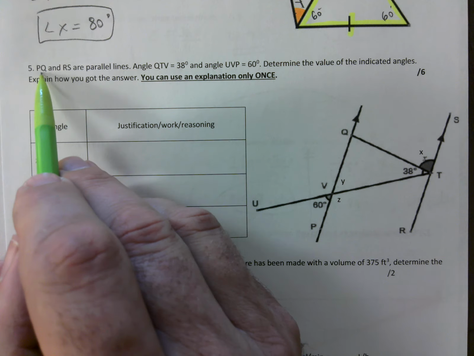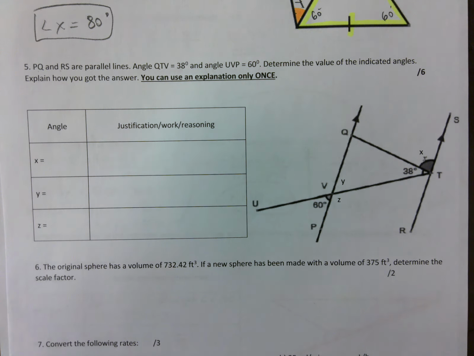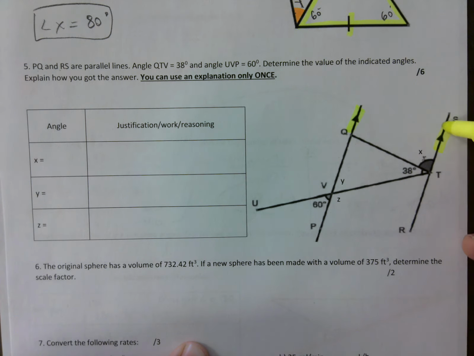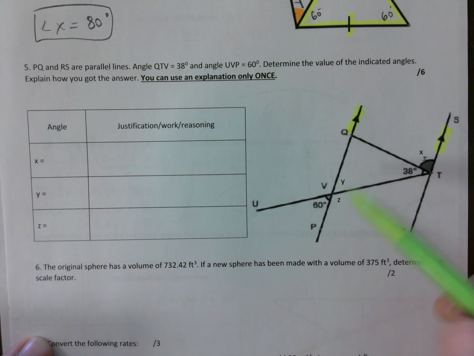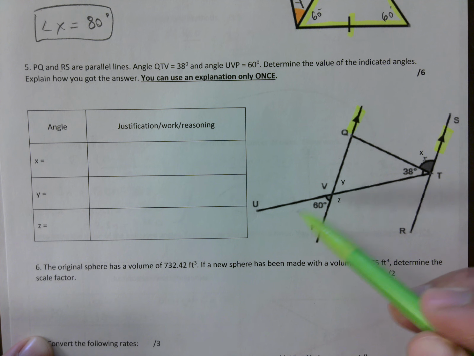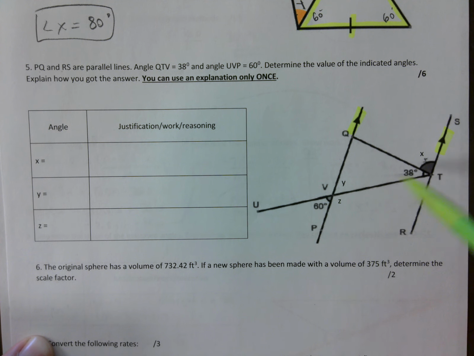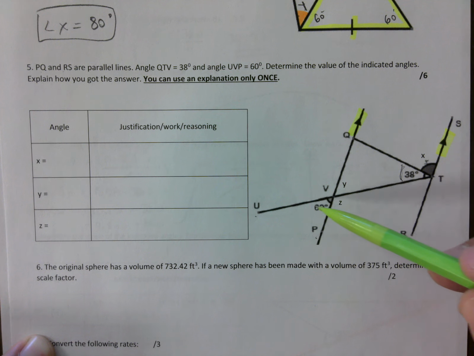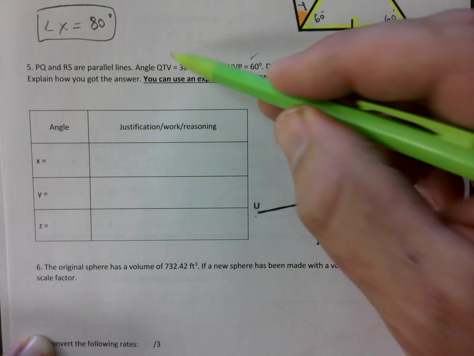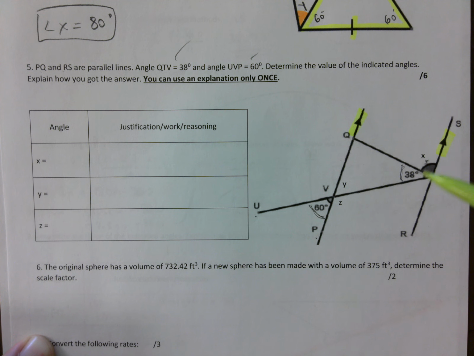All right. PQ and RS are parallel. Okay, so PQ and RS, these two are parallel. That's good to know. Angle QTV is 38 degrees. I need you to know where they are. QTV or QTU, it could have been either one, but we know that this angle is 38. That's good. UVP is 60. So UVP, this one right here. We've got that. We know where they are, and it jives.